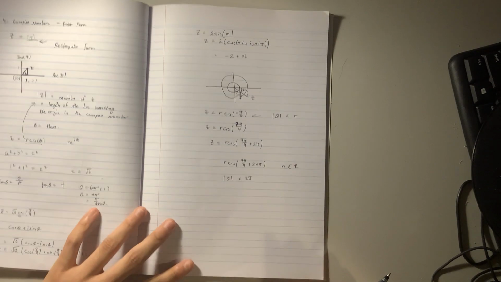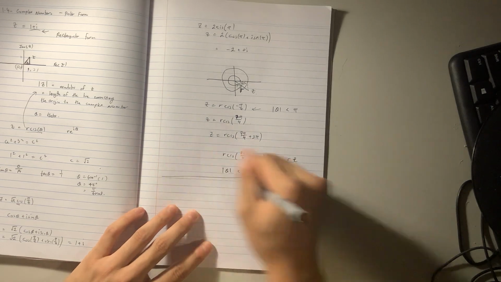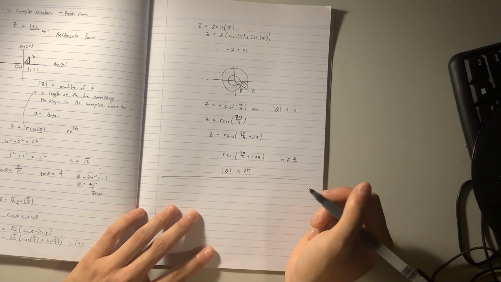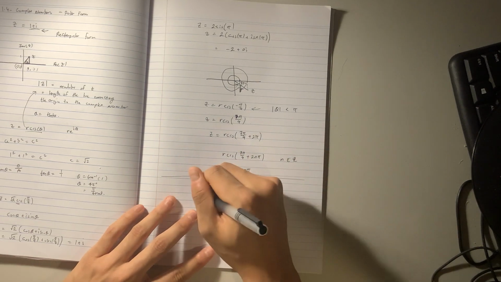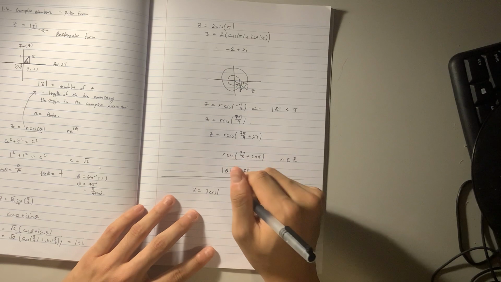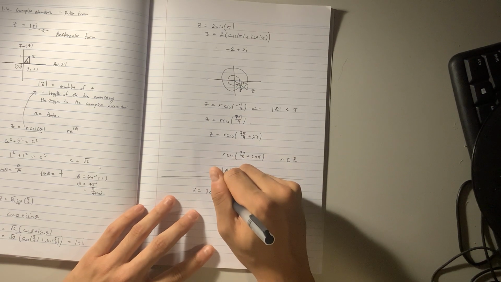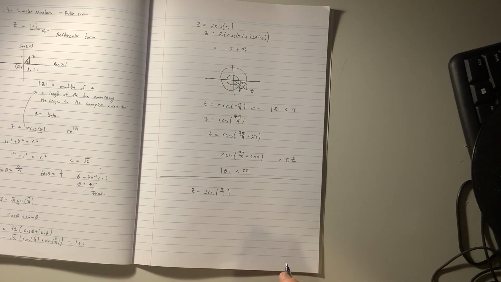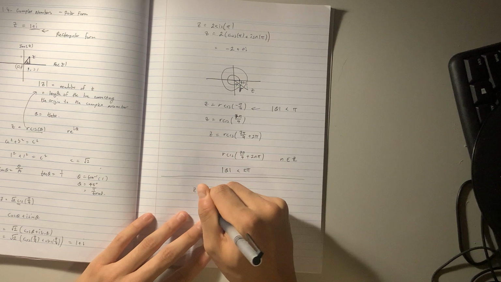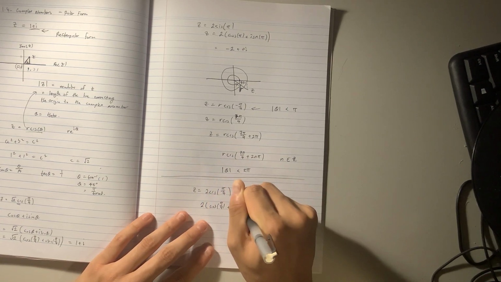Alright, so maybe we just have a couple of quick practice ones on conversion. Shouldn't take us too long. So let's say we have z equals 2 cis of pi over 4. What is that in the rectangular form? We're just going to write this out as 2 times cos of pi over 4 plus i sine pi over 4.